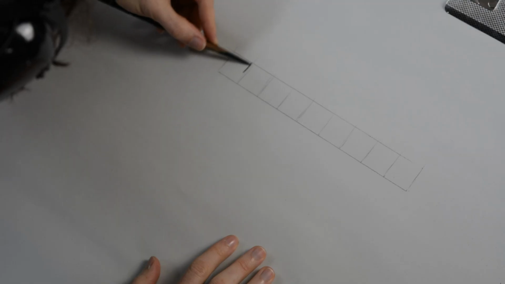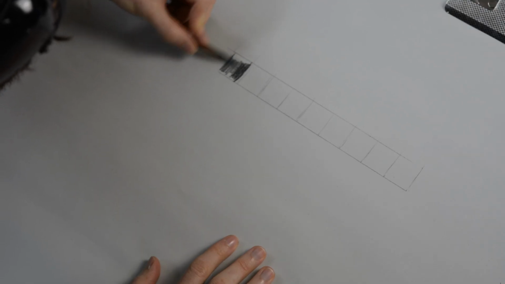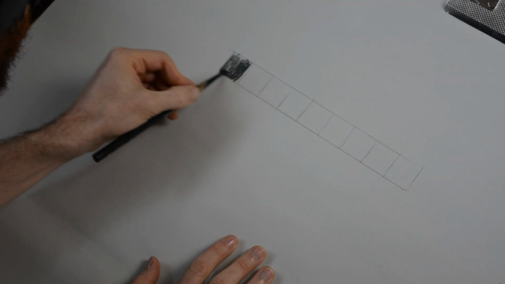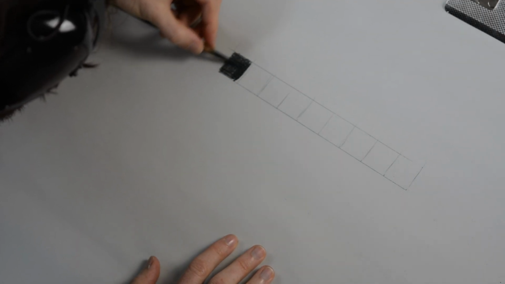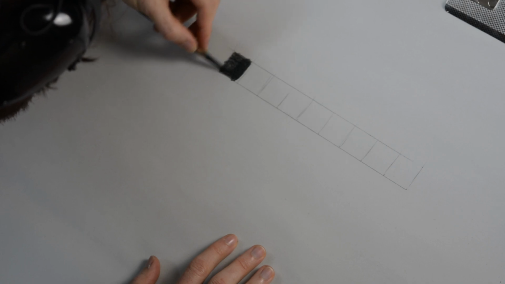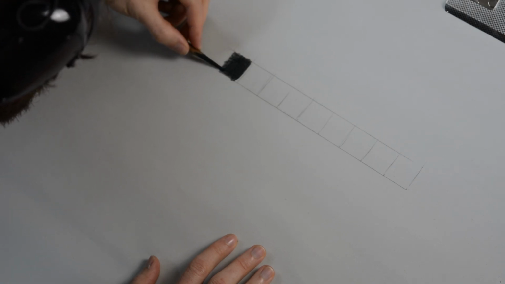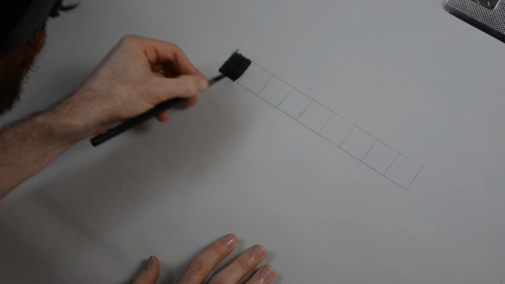I start with 9 evenly spaced squares to draw my value scale into. I like to start with the darkest and lightest values to establish my value range. In this case, the lightest value is the blank paper. I'm playing this demo back at 4 times speed because it's kind of a slow process, and I don't think it'd be very interesting to watch me do this for 10 minutes.